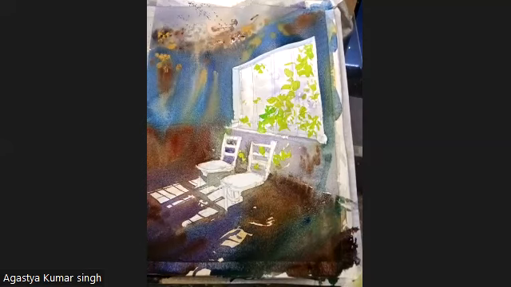Just waiting for a couple of minutes, then we have to go further with all the last final touches. Let it dry completely. That's the main thing. It's very, very wet.